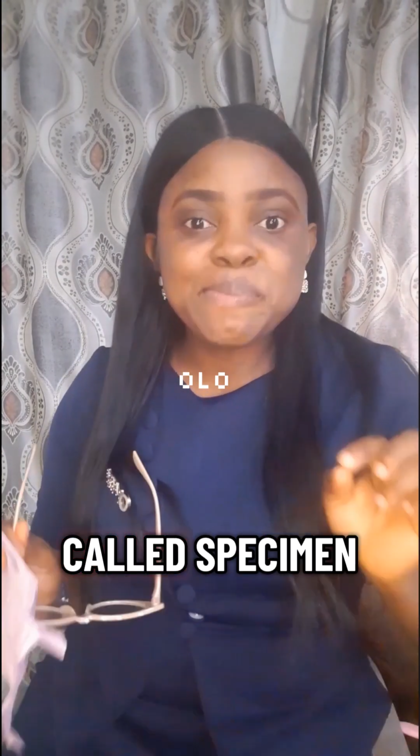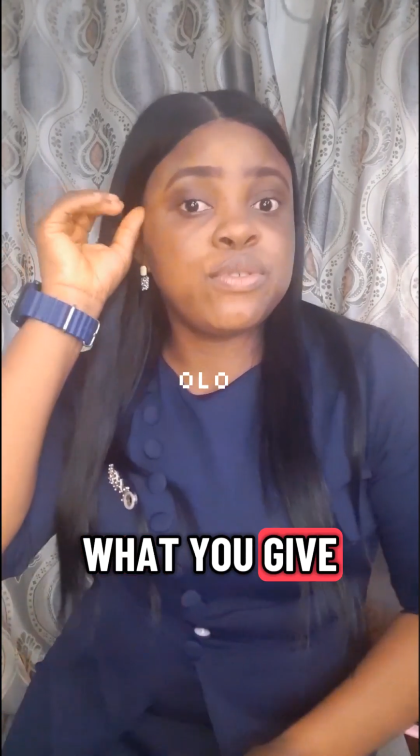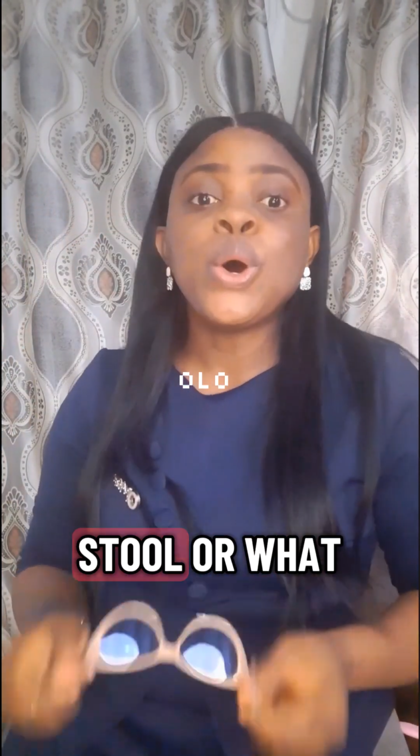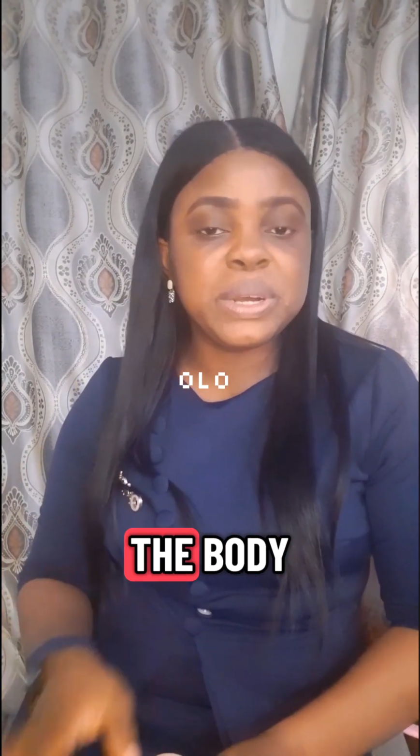This is also called specimen. This is what we work on in the medical laboratory. It could be what you give to us like urine or stool, or what we collect from your body like blood. Other examples include discharge from the nose, eye, or any other parts of the body, etc.